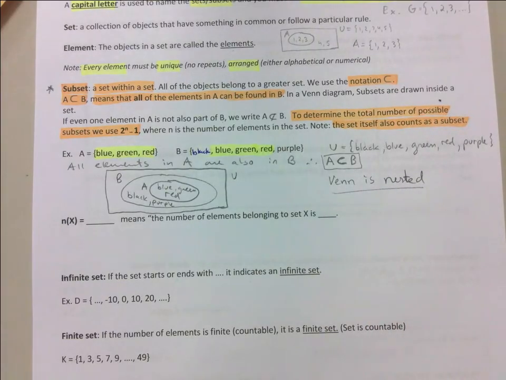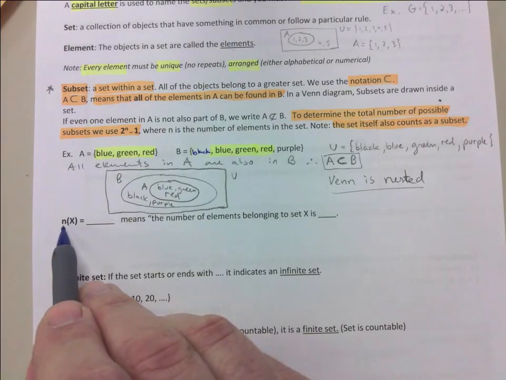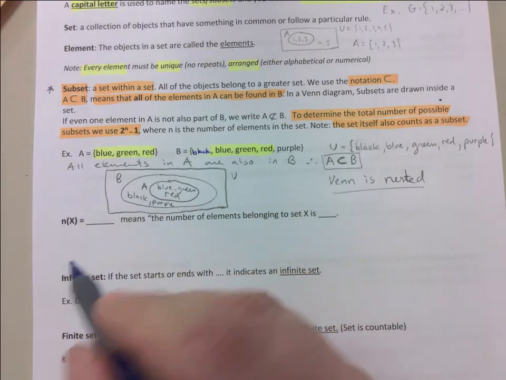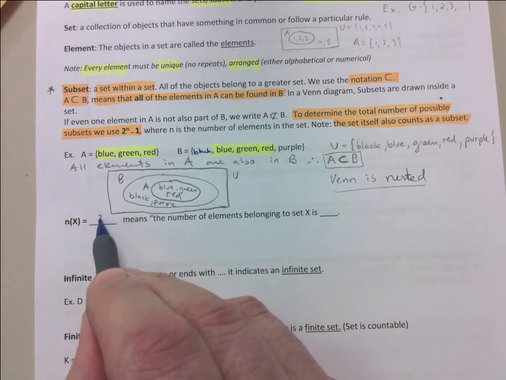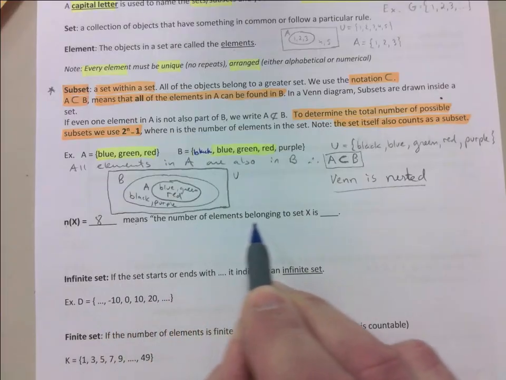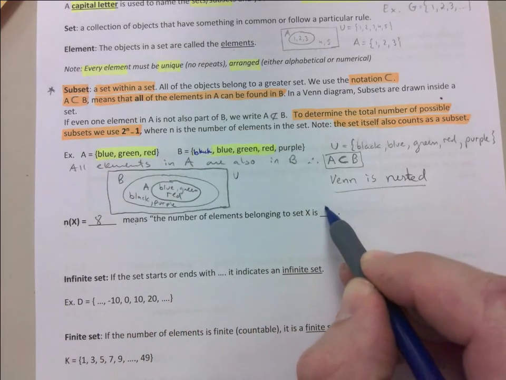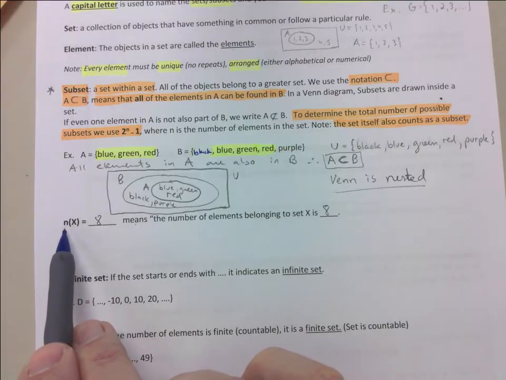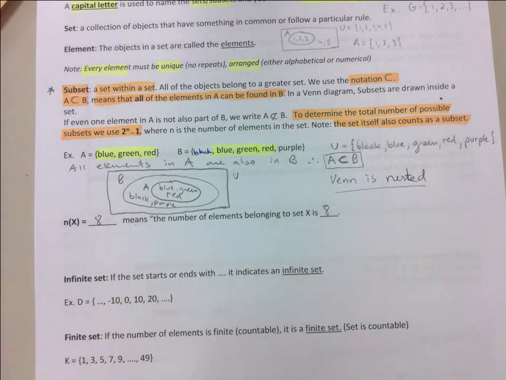If that's even a term, I'm just making it up as I go. If you have n(x), if you have the n in front, so if n(x) is equal to 8, that means that the number of elements belonging to the set x is 8. That's what that means. So if you have an n in front of the capital letter, it just tells you how many elements are in there.